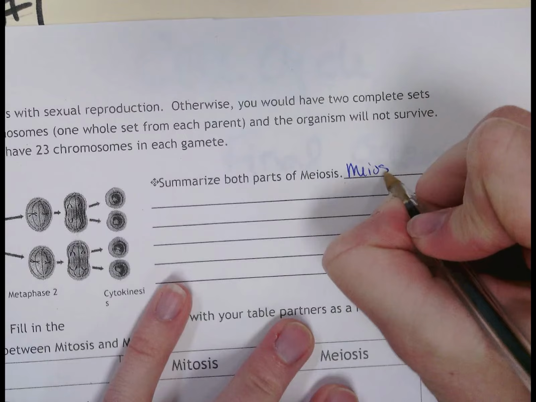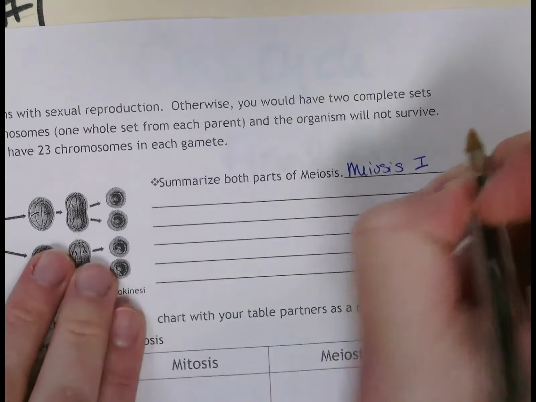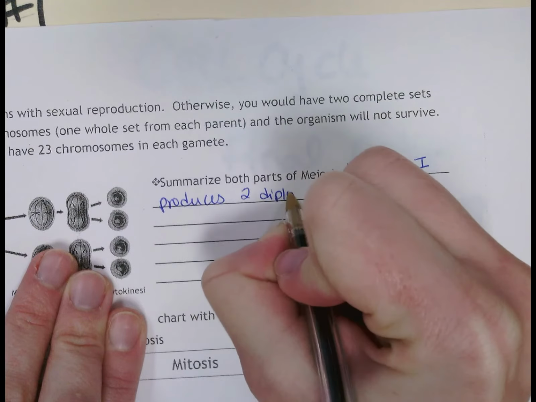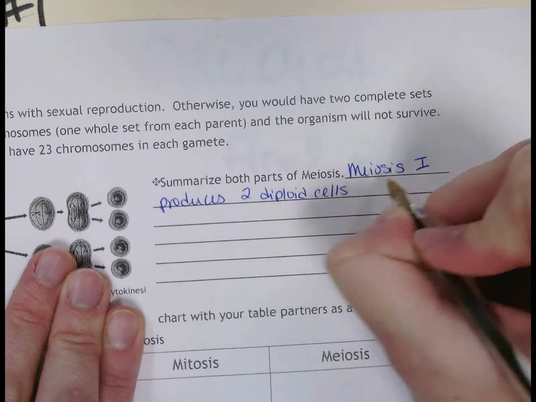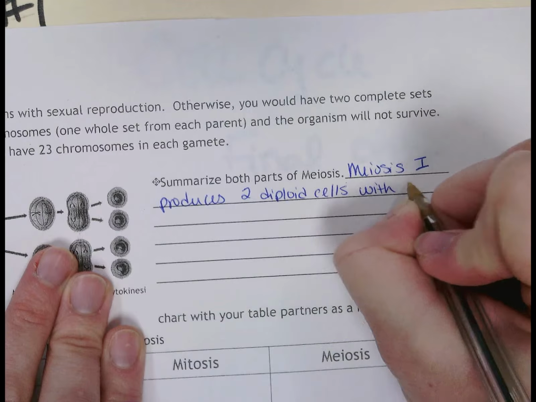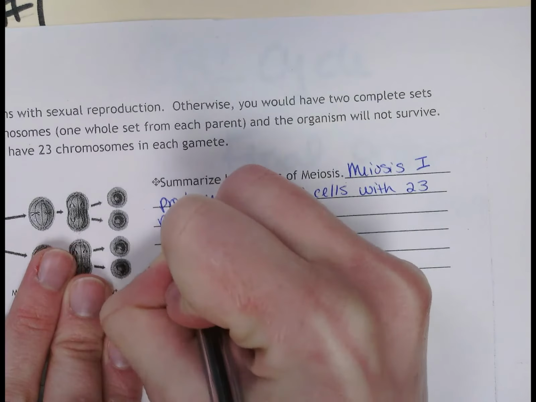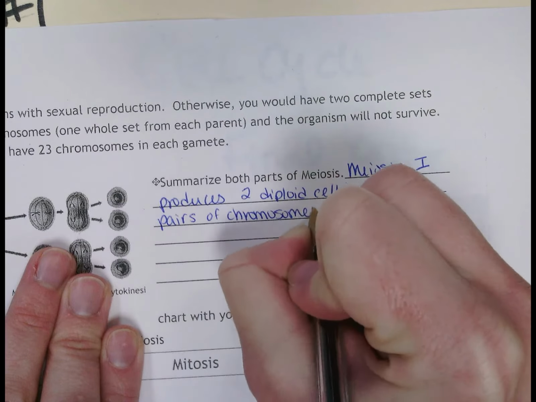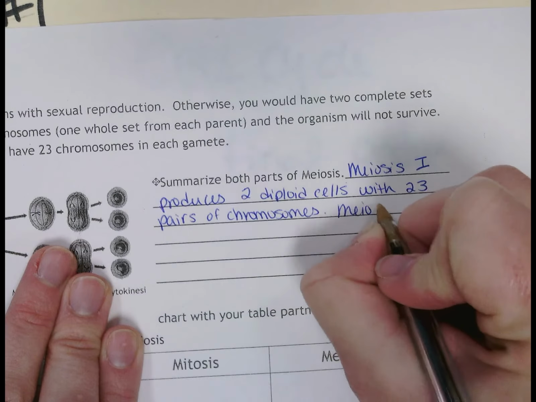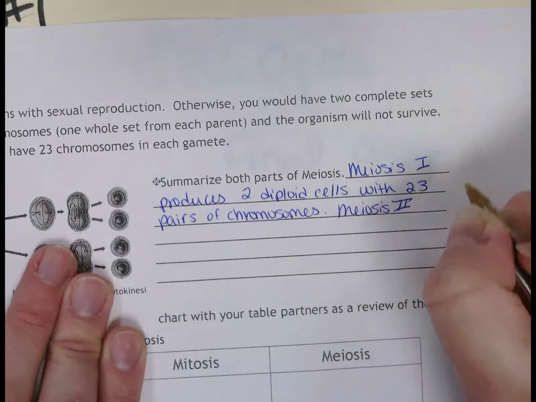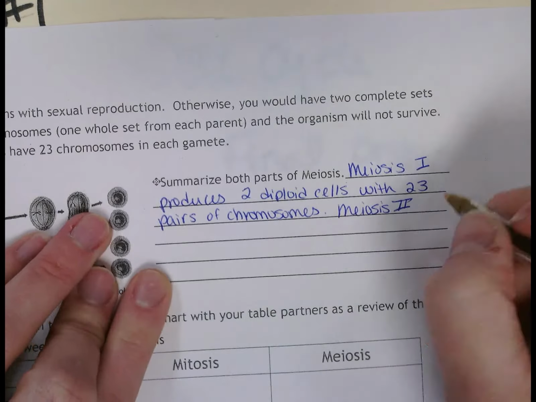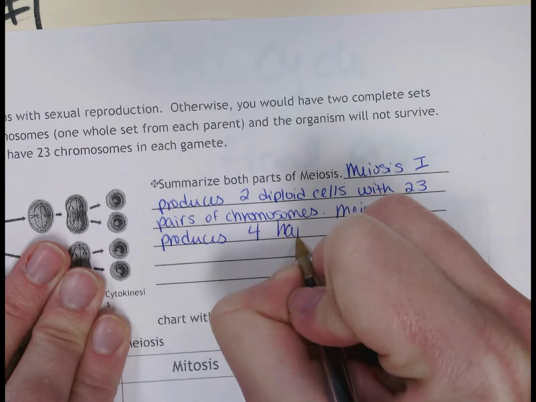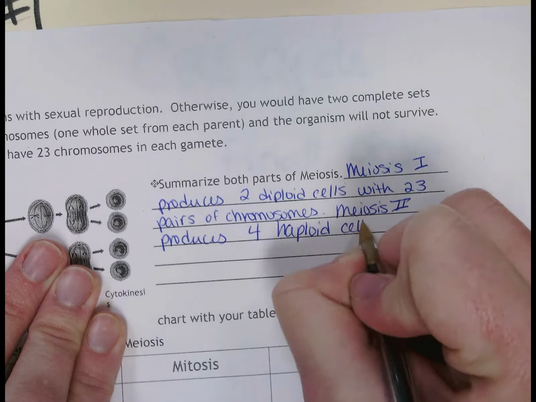So meiosis 1 produces 2 diploid cells with 23 pairs of chromosomes. Okay. While meiosis 2, those Roman numerals, meiosis 2 produces, not 2, but 4 haploid cells.